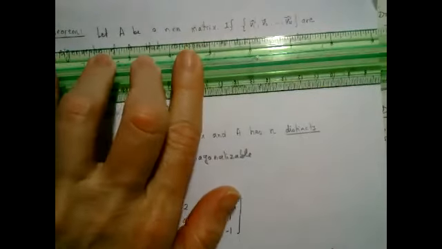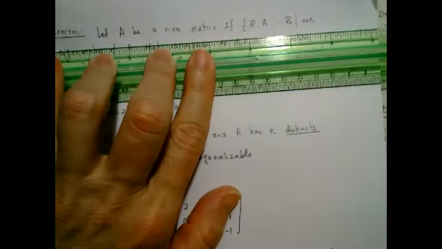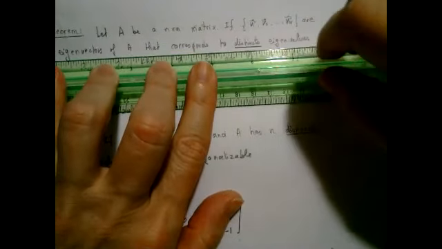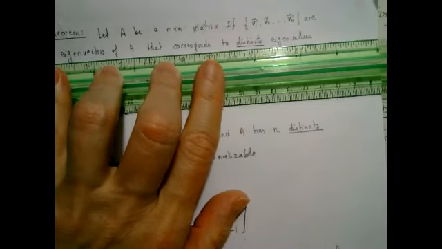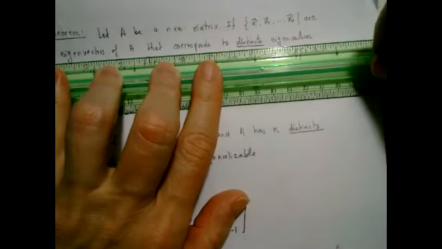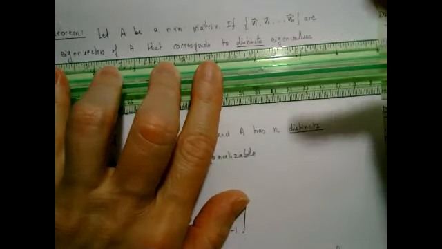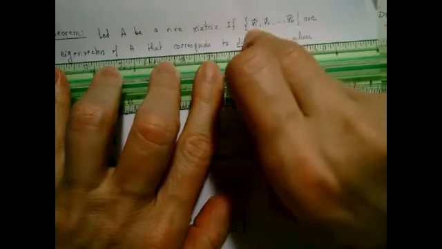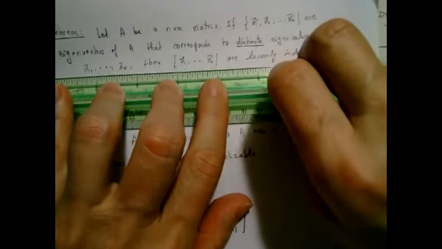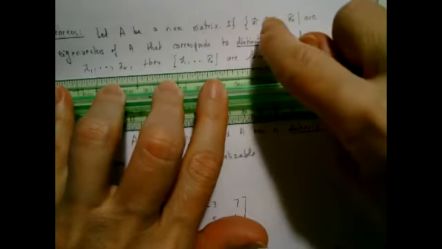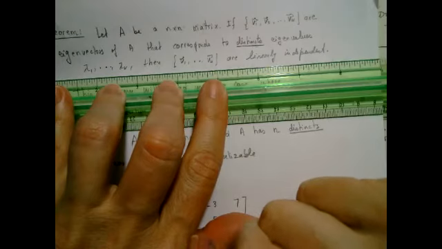Suppose we have an n by n matrix. We have a matrix, and we have a bunch of eigenvectors, v1, v2 through vk, and those eigenvectors correspond to distinct eigenvalues. It means the eigenvalues are not the same. So the eigenvalue corresponding to v1 is different than the one for v2, different than the one for v3. Then automatically, those eigenvectors will be linearly independent.